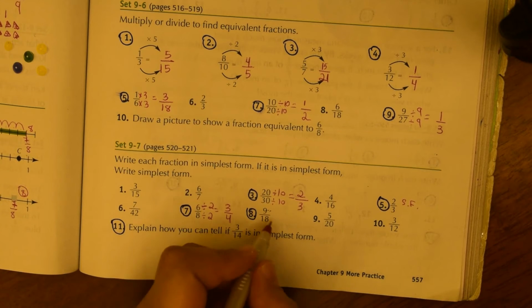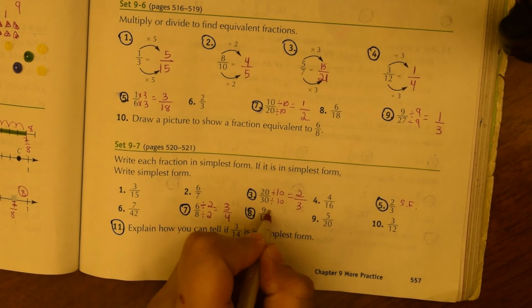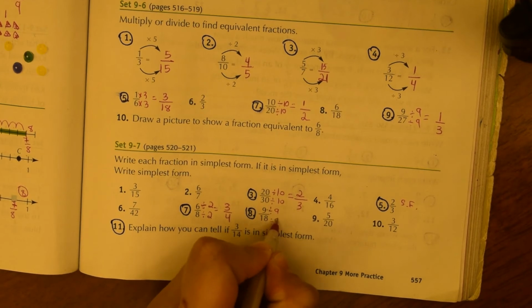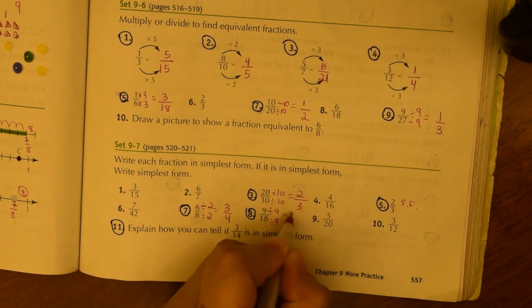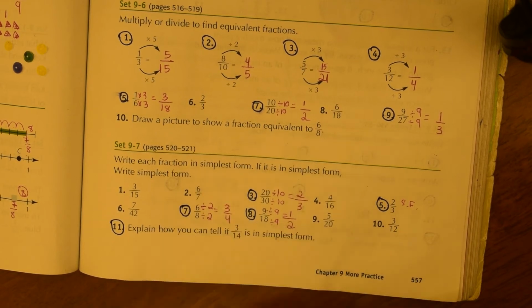And for number 8 I have 9 and 18. I know that 9 equals 1 times 9 and 18 equals 2 times 9, then 9 is a common factor between both of them. Then 9 divided by 9 equals 1, 18 divided by 9 equals 2, and one half is in the simplest form.